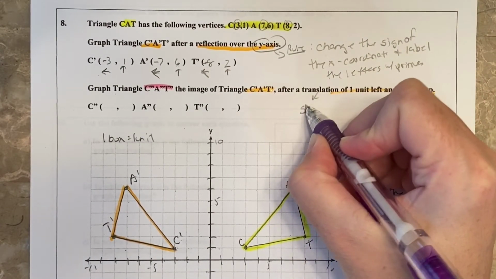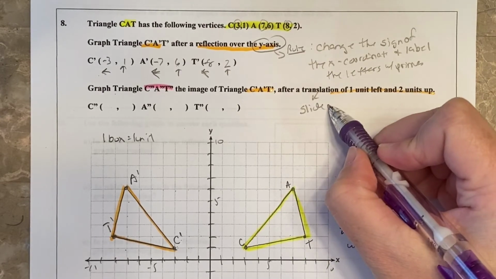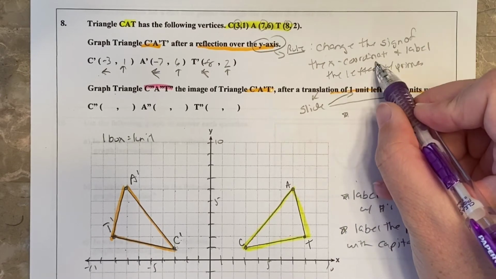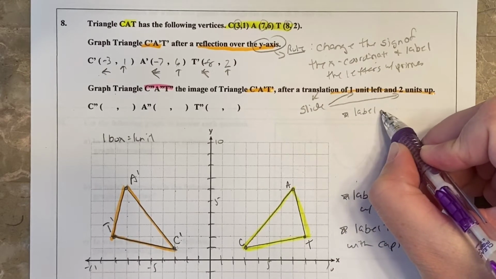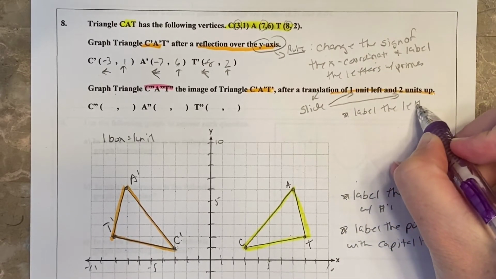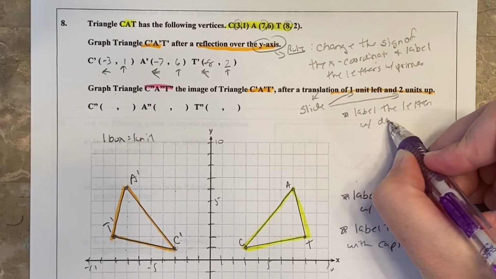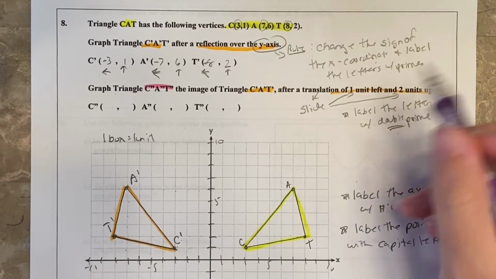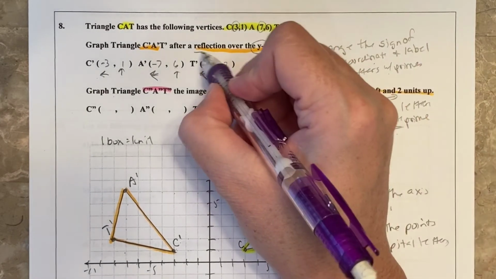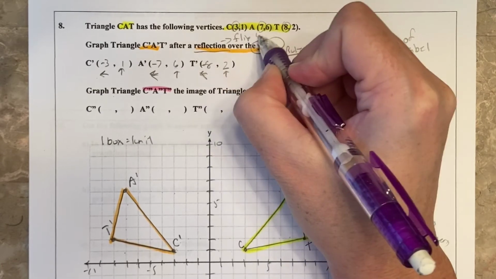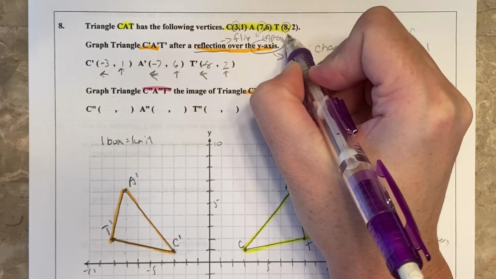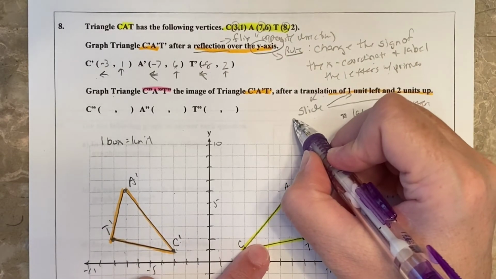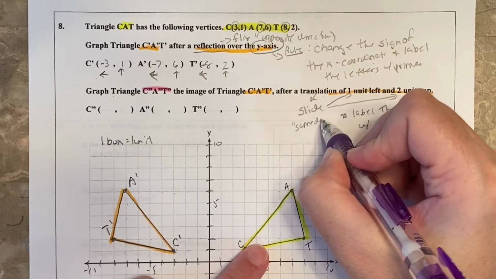So translation is going to be a slide, and we're going to go this amount, 1 to the left and 2 up, okay? And then really important, just like this one over here, you want to make sure you label the letters with double primes, okay? Now this one had single, this one had double. So translation is just a slide. Remember, your reflection is a flip, and this one is going to be in opposite direction. Okay, that's what you can see right there. Opposite direction. Slide is going to be same direction, by the way.